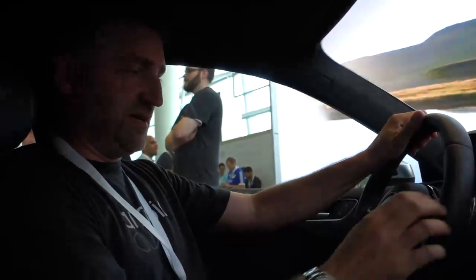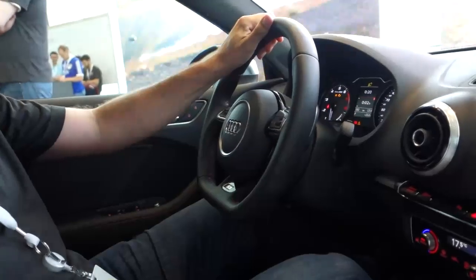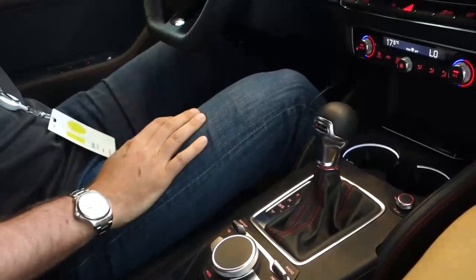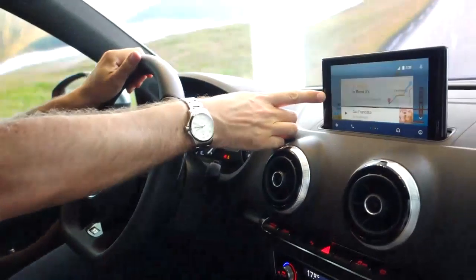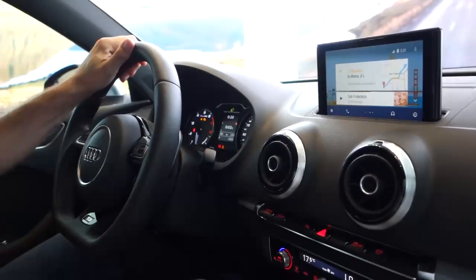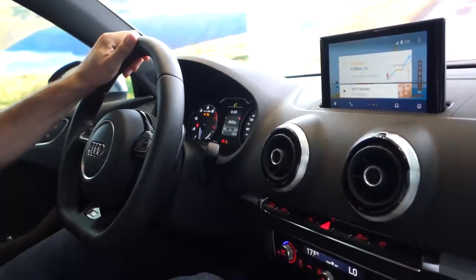So you've got the controls up here, push to talk. In the Audi, they have a system down here for navigating, using the UI. And then also in the Audi, they have a screen up here. It's not a touch screen, it's controlled down here. My point is that for an Audi driver, this is an entirely familiar setup.